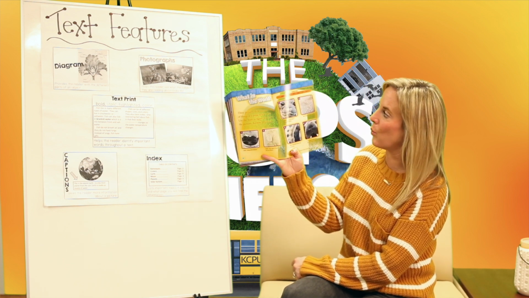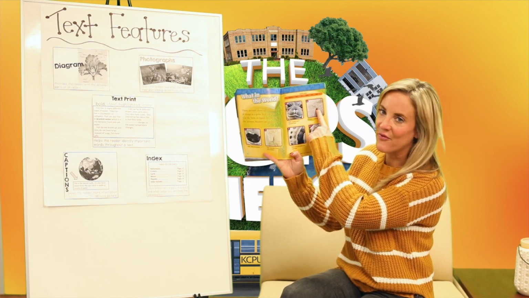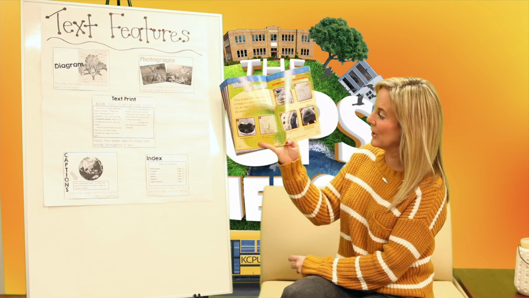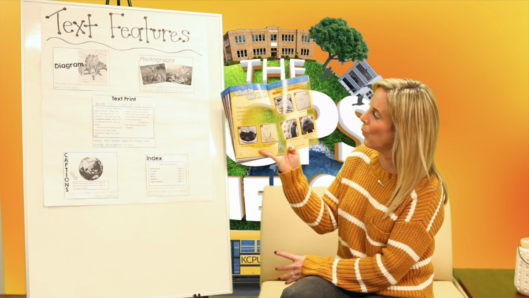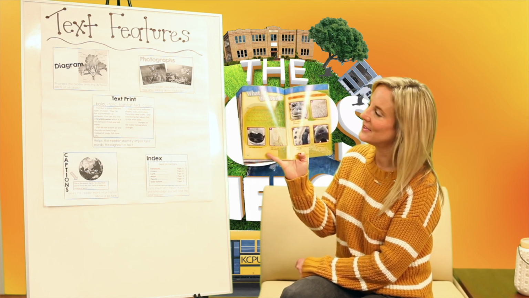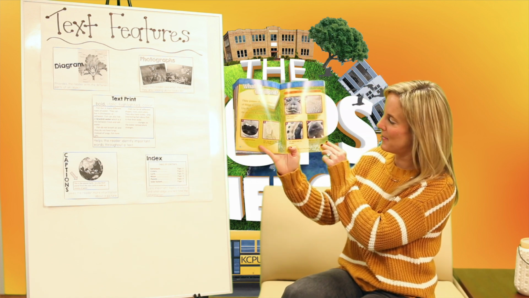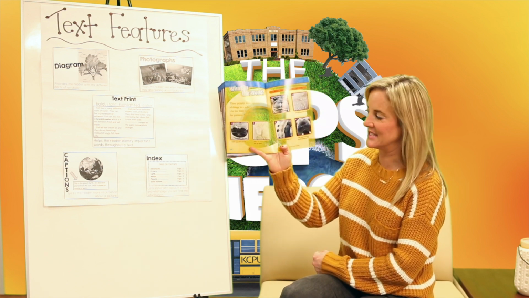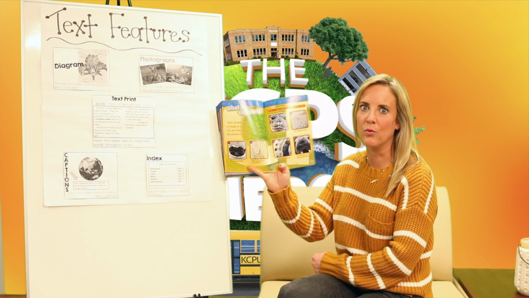Number 4, hint, keeps a bear warm. That's got to be that fur, right? Number 5, hint, built for snow, ice, and water. What does a polar bear use for those things? Their paws. Great job. Number 6, hint, polar bears are afraid of this animal. What were they afraid of? What did the text say?